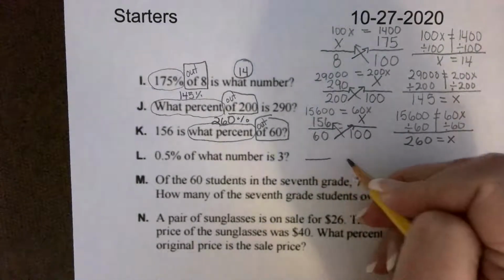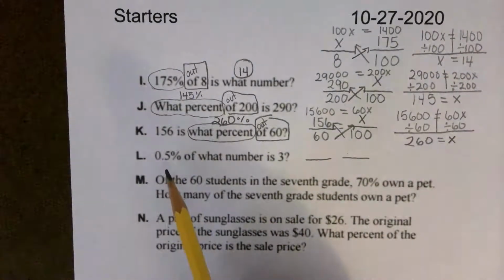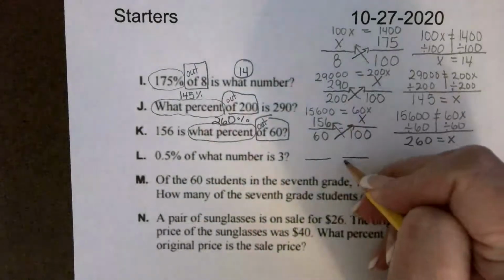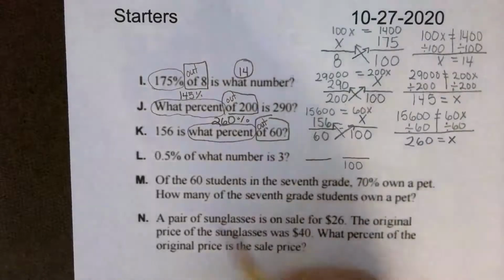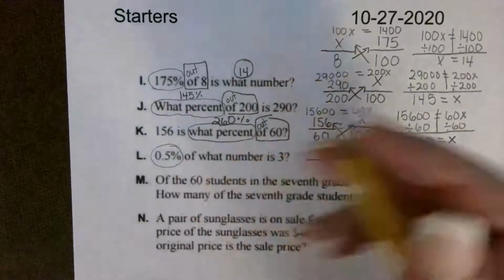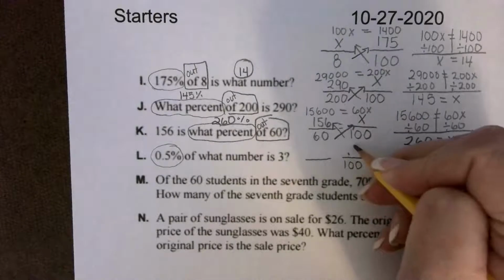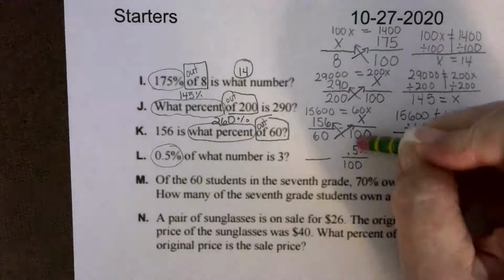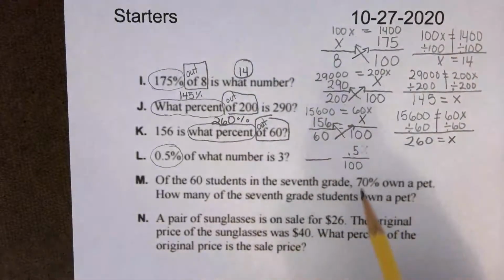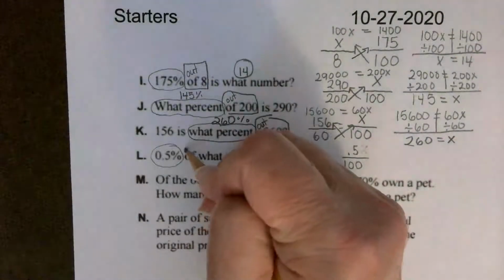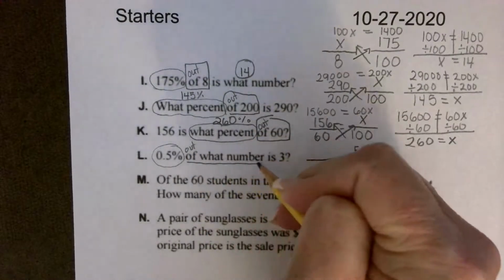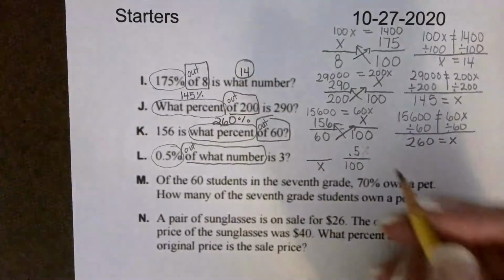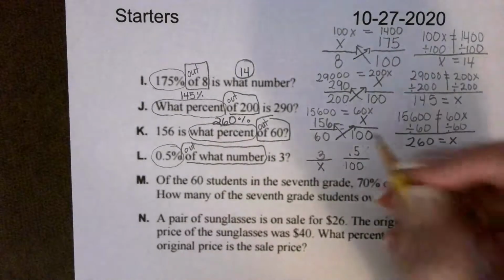I'm setting up my problem. This says 0.5% of what number is 3. So I put my percent in. In this problem, I have 0.5, 5/10 of a percent. This says out of what number, which means I don't know what my whole is. So that's the thing I'm looking for. And then 3 is our part.